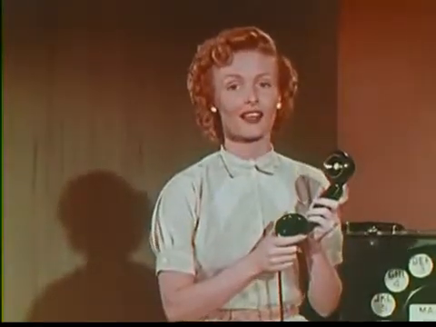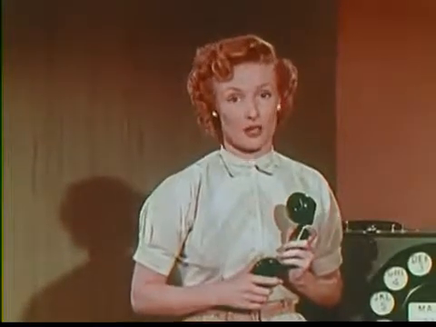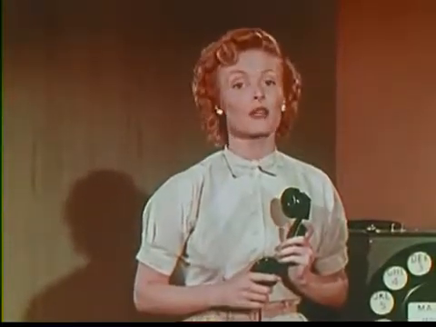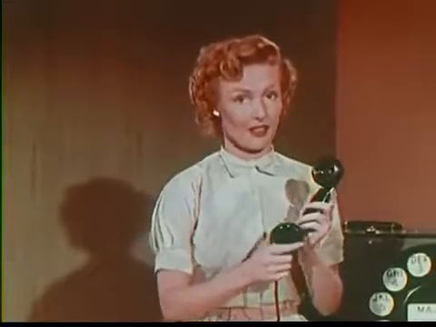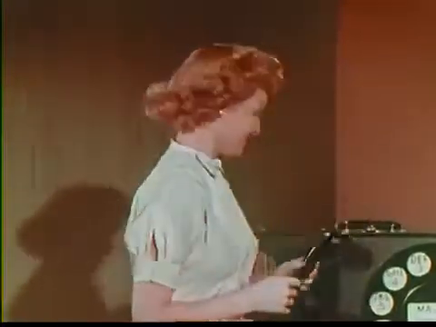Soon after you dial the number you want, you will hear the ringing signal. Let the telephone ring for at least a minute or about 10 rings to give the person you're calling time to answer. If the number dialed is busy, you will hear the familiar busy signal. When you hear this signal, hang up. Try again a little later.